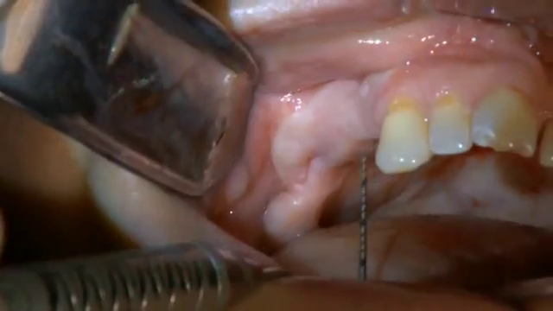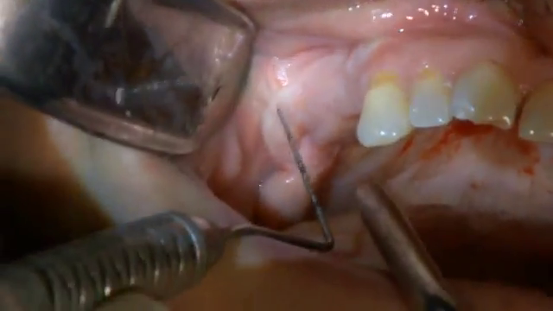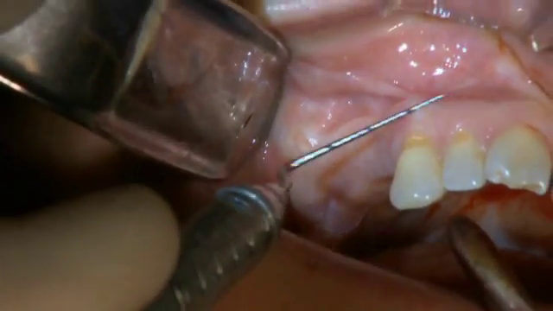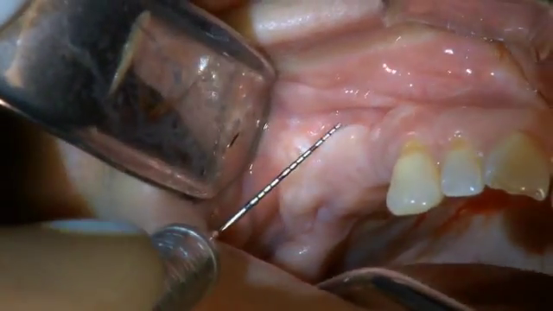On the contralateral side, where we did the same surgery a few months ago, we now see a beautiful increase of the vestibule and the keratinized tissue.